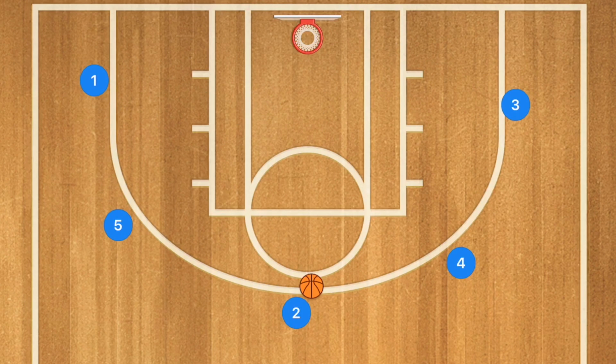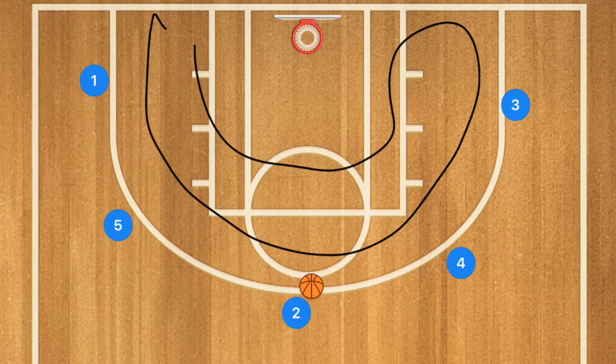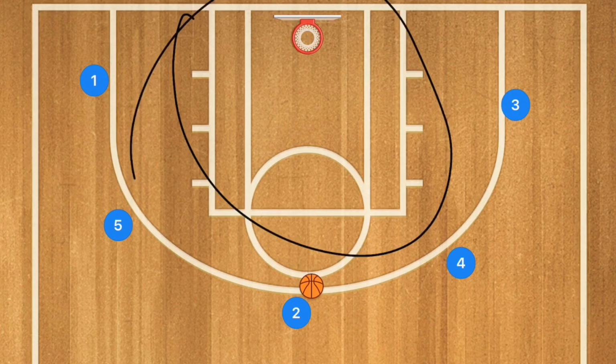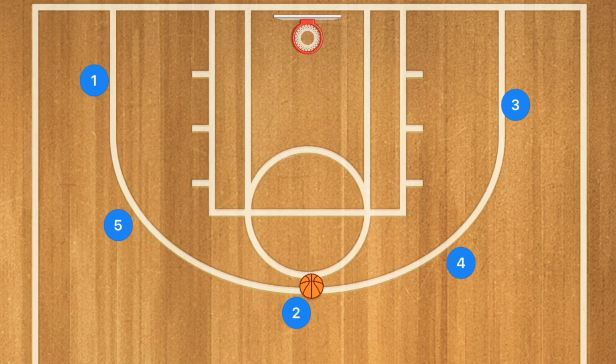And player 1 can then pop out there. Now player 2 can go and do a dribble handoff to one of those two sides, and we can run the play all over again with all of those different options. Now, of course, these are all against a man-to-man defense, so that's why I have not put any defensive players in at all.